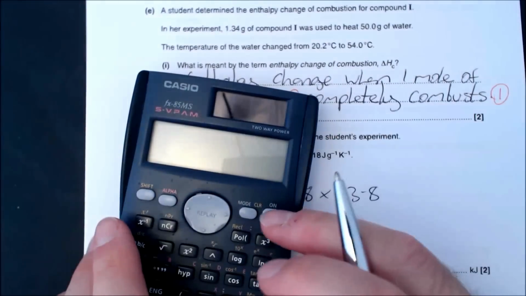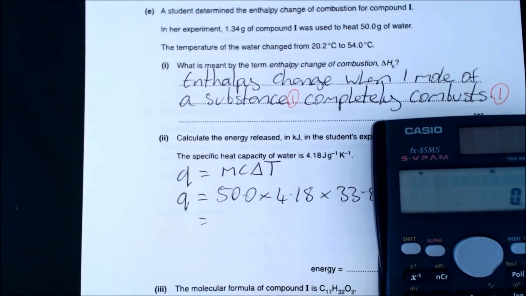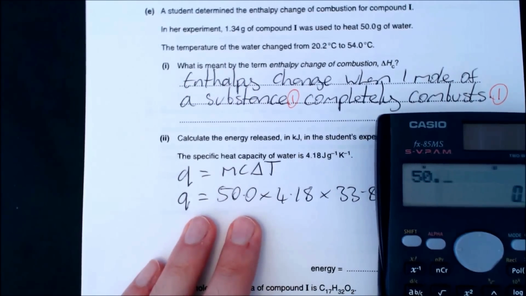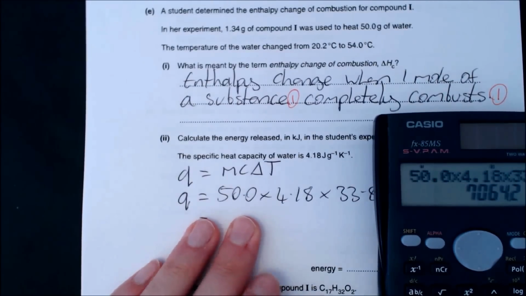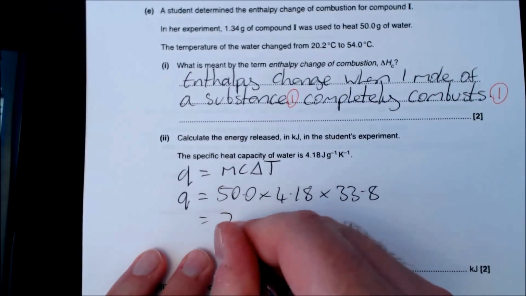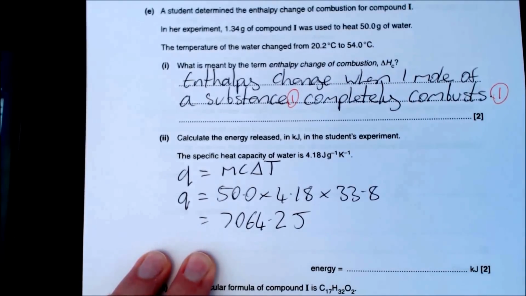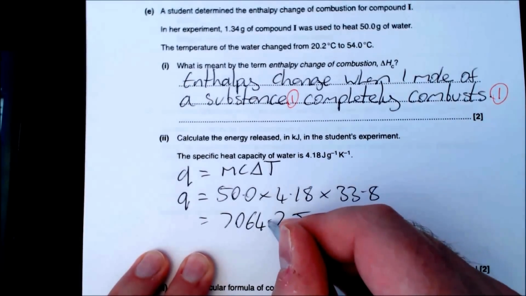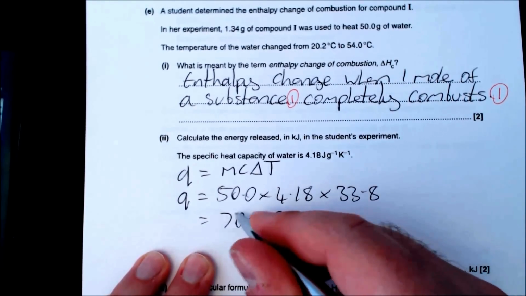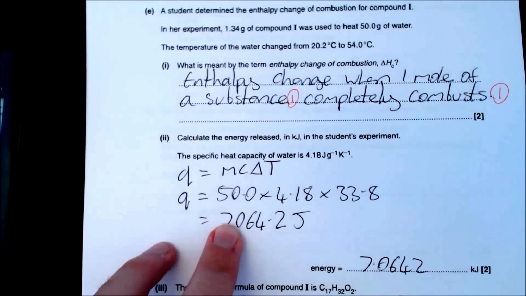And if we put that into our calculator, so we should have 50.0 times 4.18, multiply that by 33.8, and that should get us 7064.2. Now that's in joules. The answer said we needed it in kilojoules, so we move the decimal point back 3 spaces to get into kilojoules. So that's 1, 2, 3. So that's 7.0642 kilojoules. And there we go.